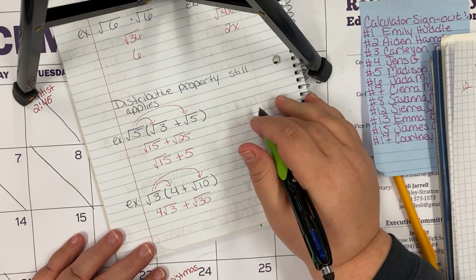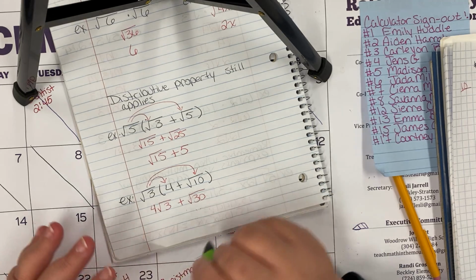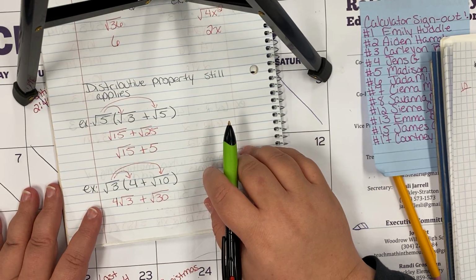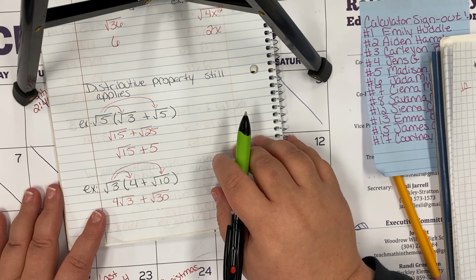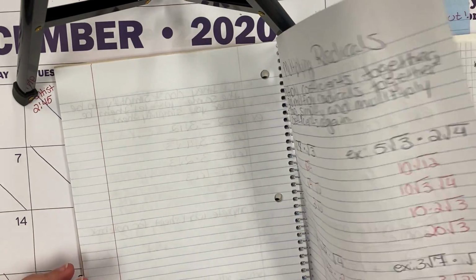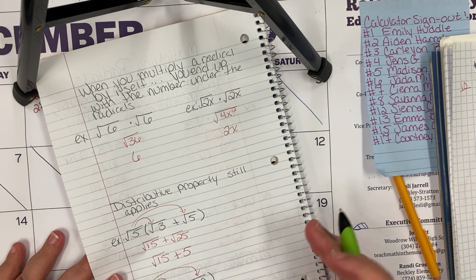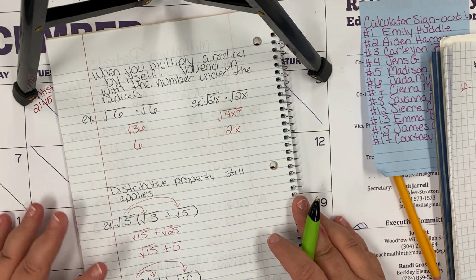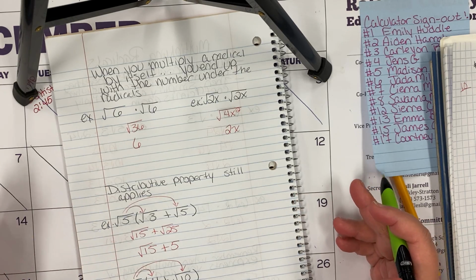So your homework is to complete the worksheet. Again, it does not get turned in just like last night's. Keep it in your notebook. It's posted on Schoology. And that's multiplication. It's really simple. Once you understand how to simplify, everything is easy through here. If you have any questions, let me know.